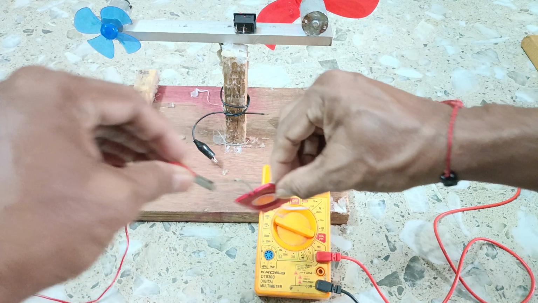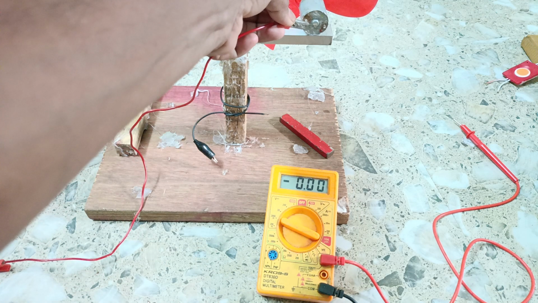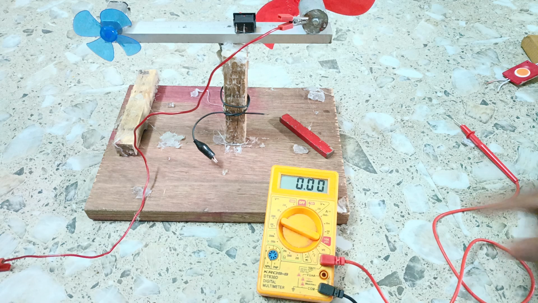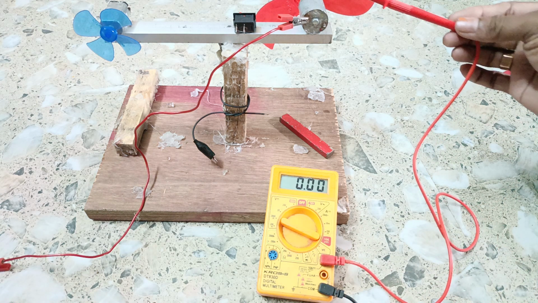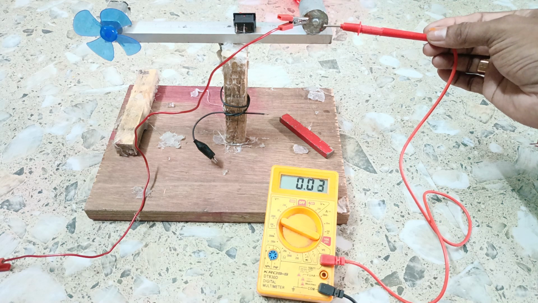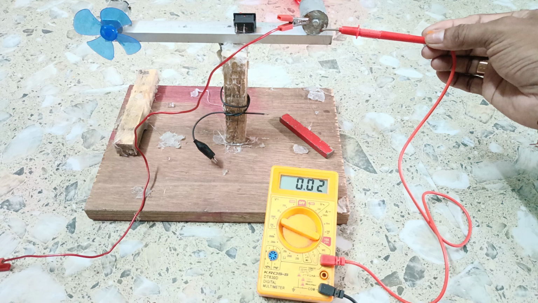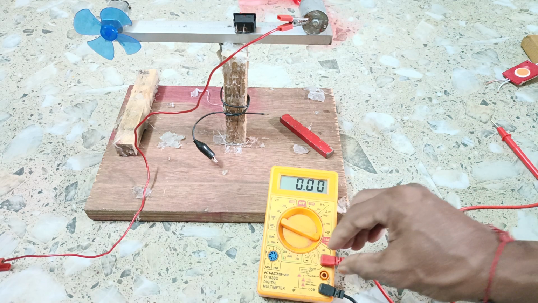Now I will check in this motor. Here we will put the motor, and you see it is in the 10 ampere range. I will check the current first in the 10 ampere range. You see what the current is. You see 0.02 ampere. Here it is 0.02 ampere.